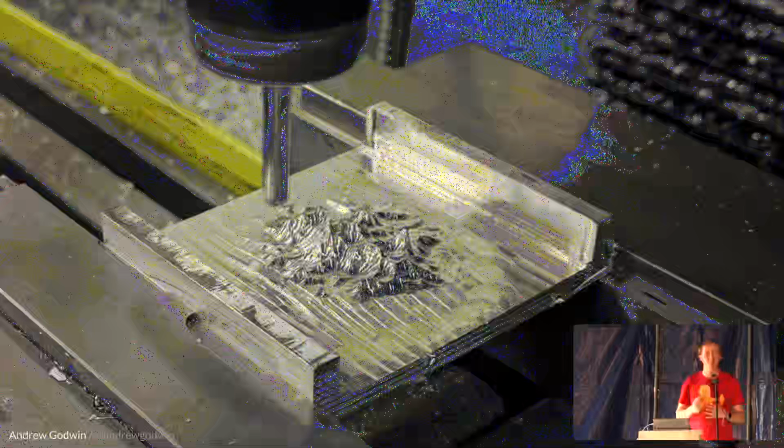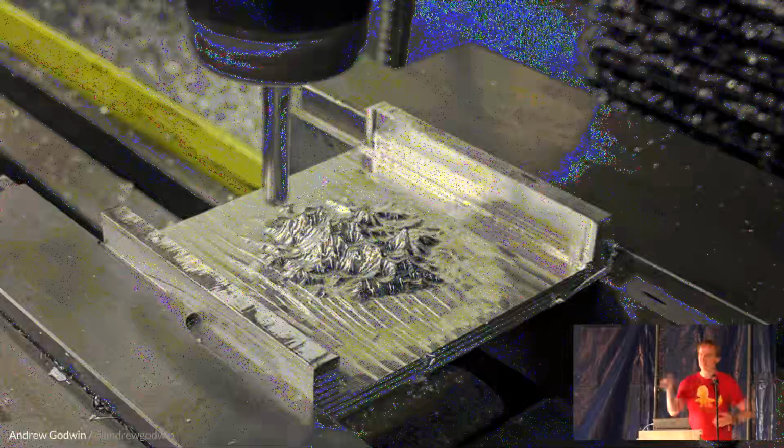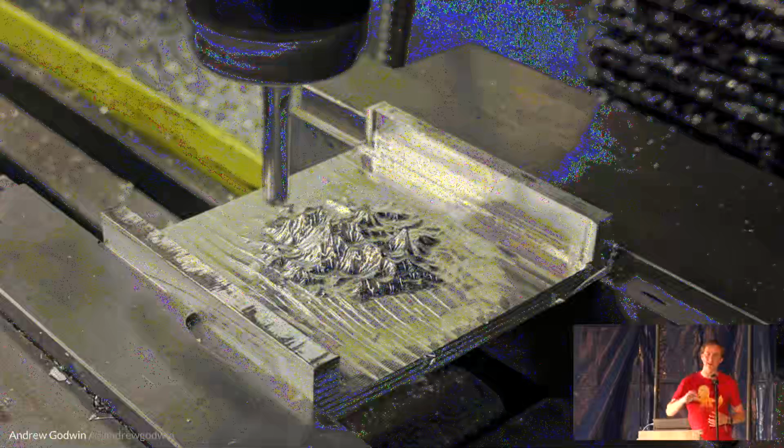But if you want to do small detail, you need a small bit. In fact, you need to be very, very small. But the smaller it is, the slower it goes. And so you want to do a big rough pass with your big, nice big milling bit first, and then a sort of medium pass with a half-size one, and then a final pass with a small-size one.